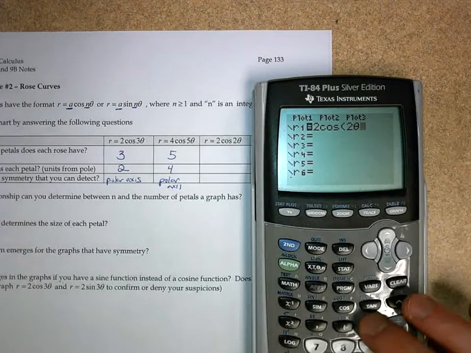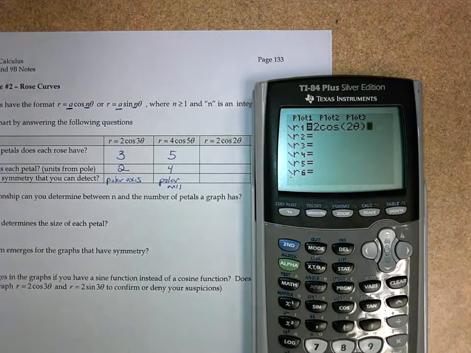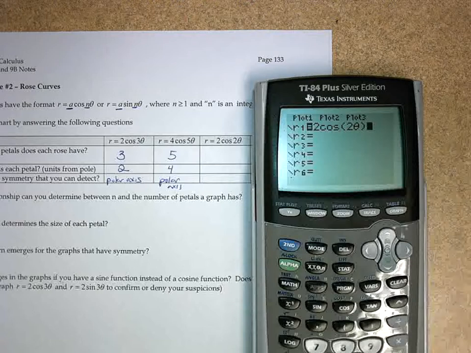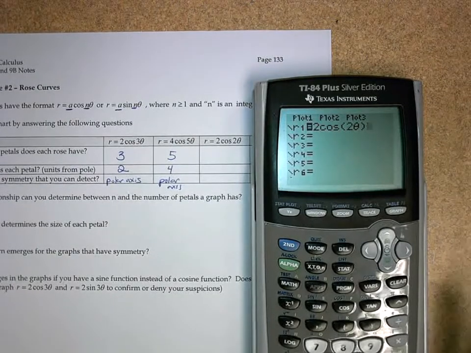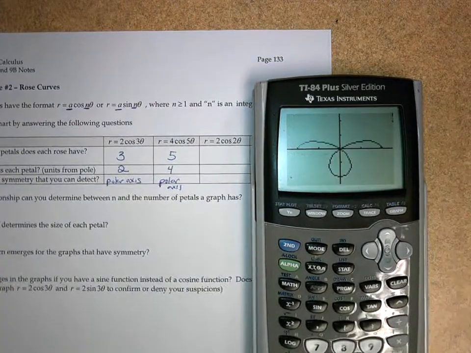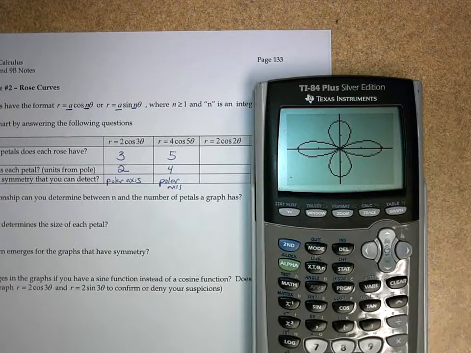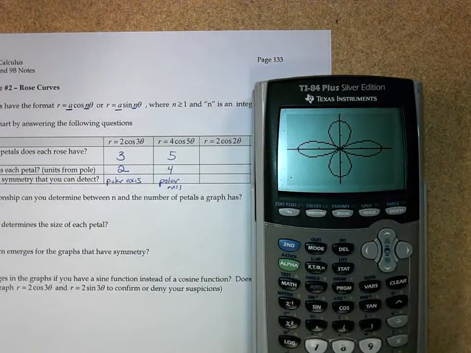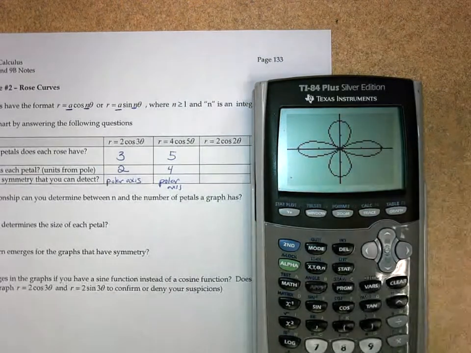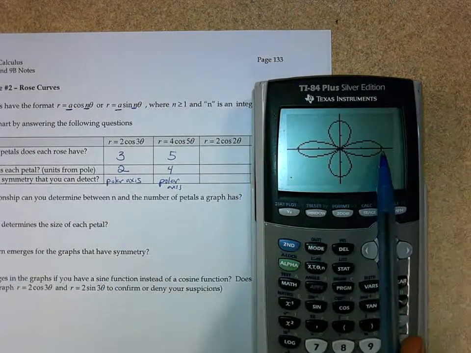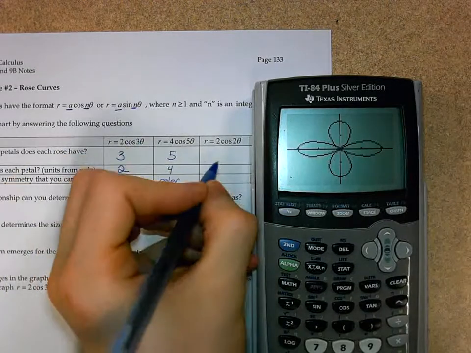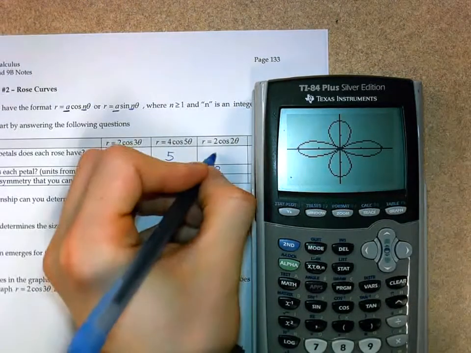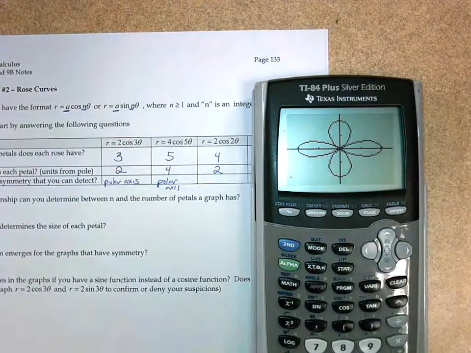2 cosine of 2 theta. My guess would be it'd be a length of 2 for each petal, and I would have 2 petals. Oh no, look at that. I do not see 2 petals, I see 4 petals. So something changed right there. I can see 1, 2 units out for how large each petal is, but now I see that there's 4 petals.